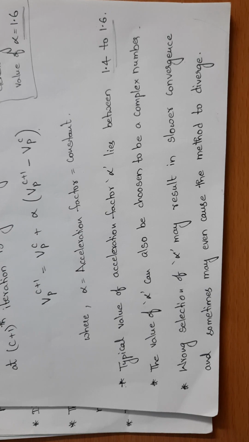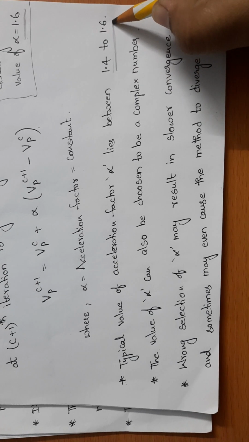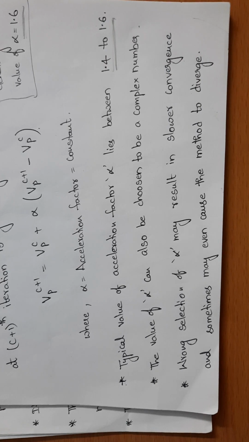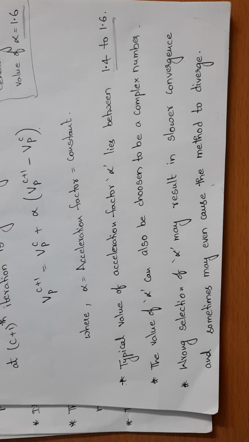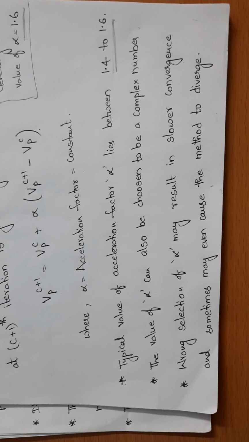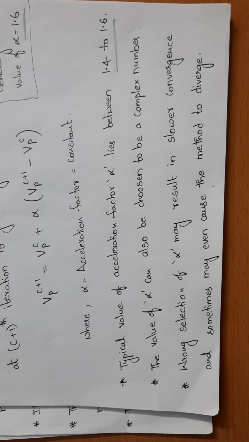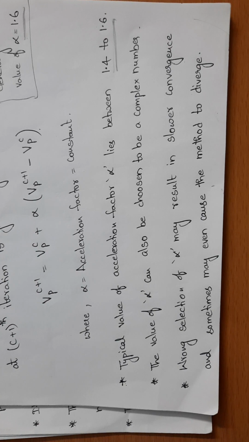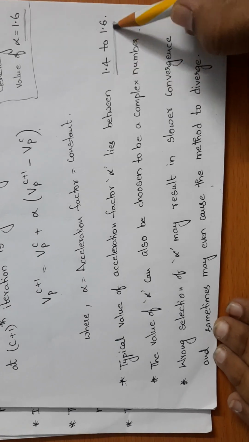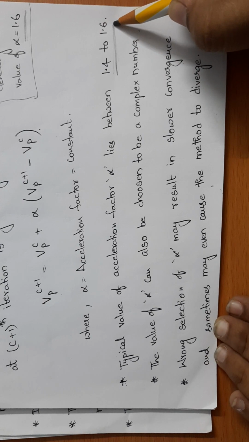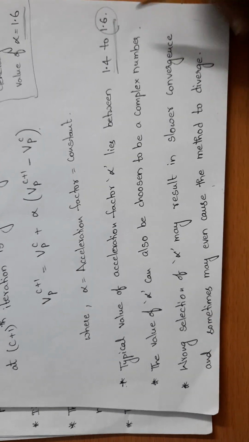In general, alpha value ranges between these values, but it is totally up to you which value to take. But if you take a wrong value, there is a high chance that you get diverged in order to reach the optimum solution. So it is better to select a value between 1.4 to 1.6, and the generally recommended value is 1.6 for alpha.